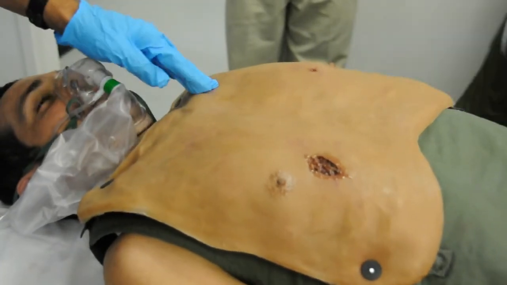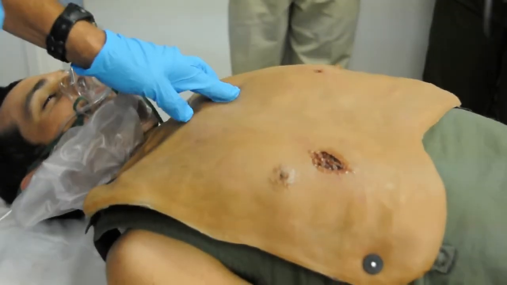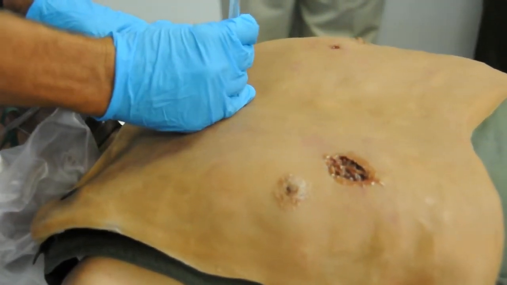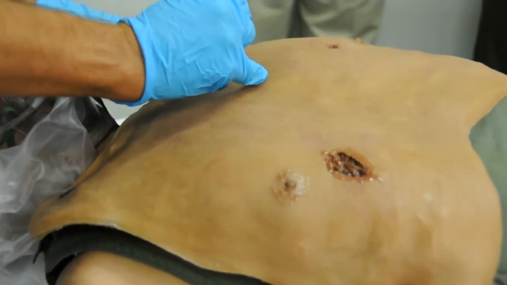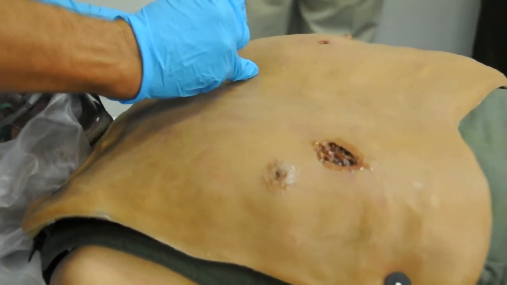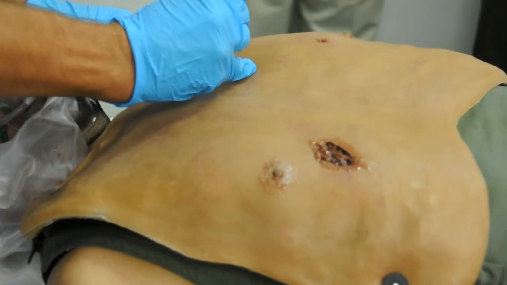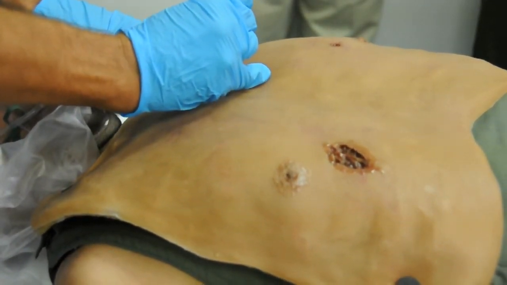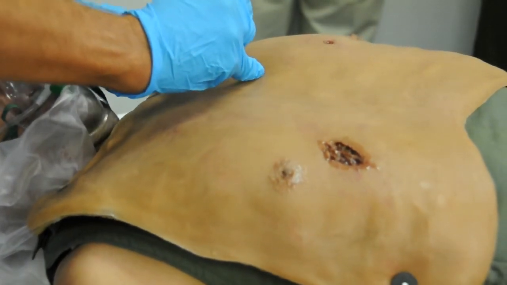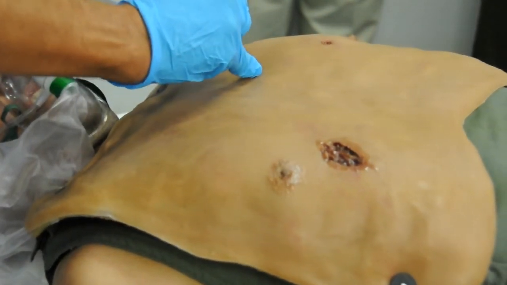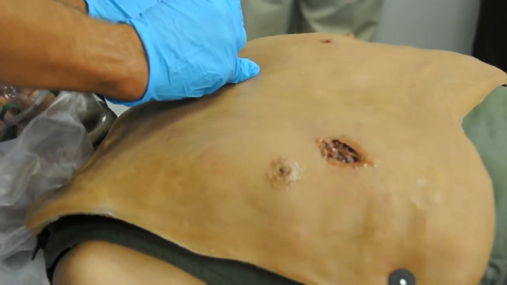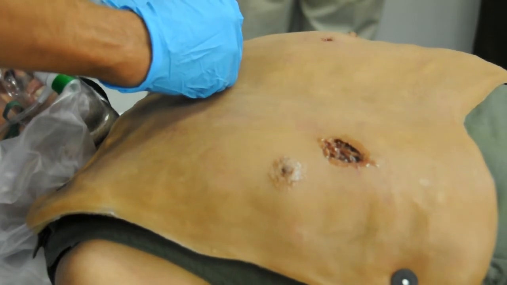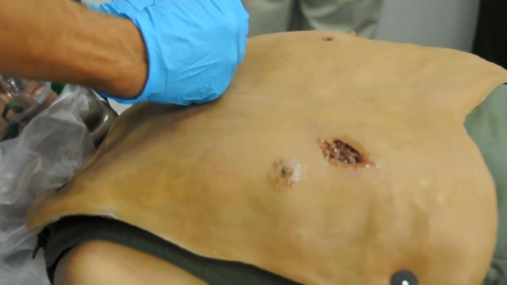Find the clavicle, mid-clavicular line, go to the second intercostal space. You're going to go just over the third rib, and you're going to go through, making sure you're just over the top of the rib, until you get a little pop through the skin. I walk myself over the top of that third rib, and you'll feel it give.